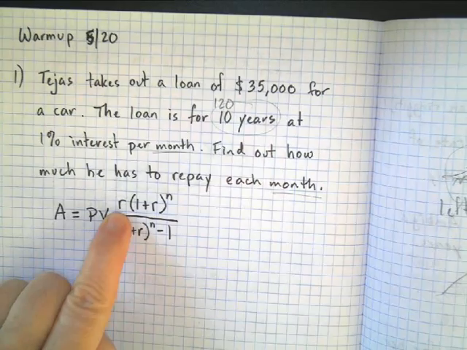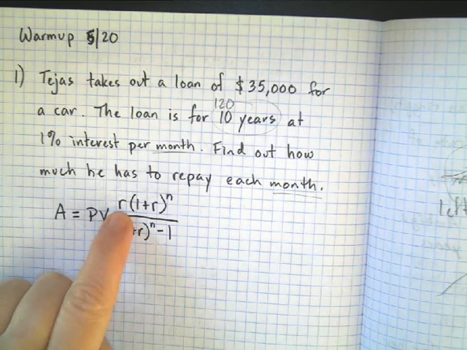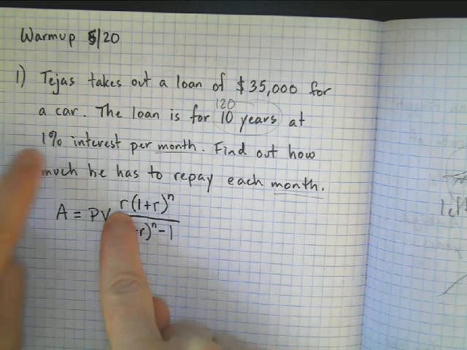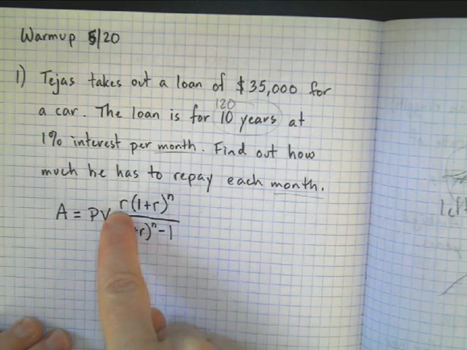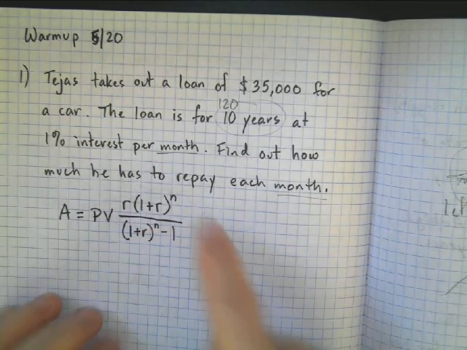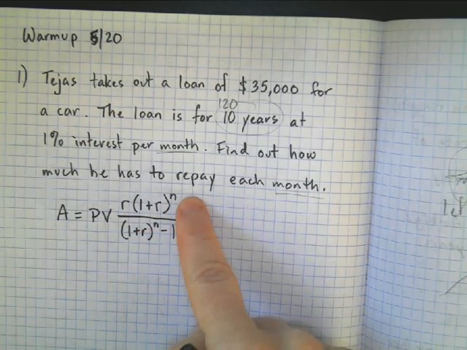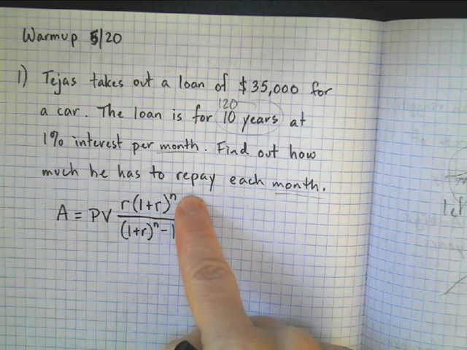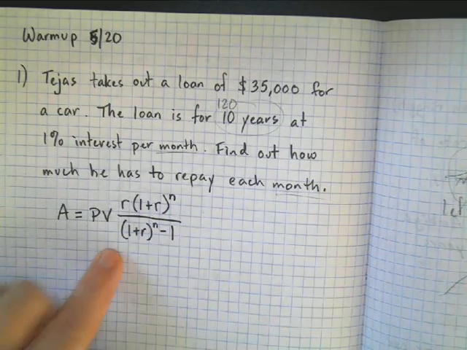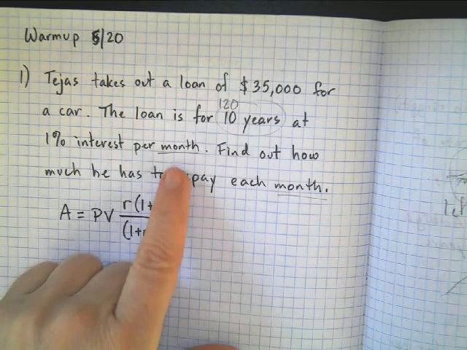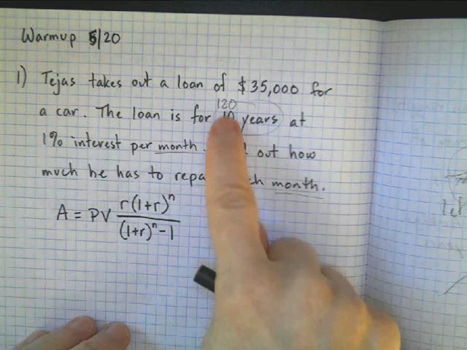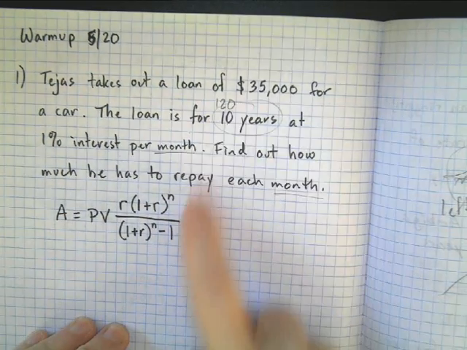R here, since they don't do R over 100, means you need to change the interest rate from a percent to a decimal. So that would be 0.01. This R would also be 0.01. N would be the number of compounding months that you have to pay. In this case, 10 years, how many months are there in 10 years? Because you're paying every month. 12 times 10 is 120. So that's why I put the 120. 120 would be the N.